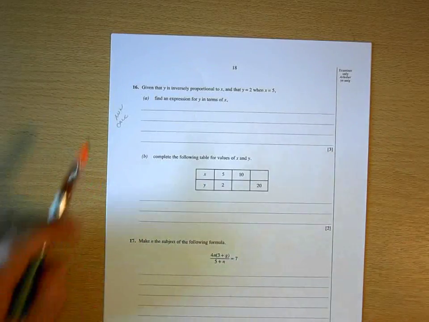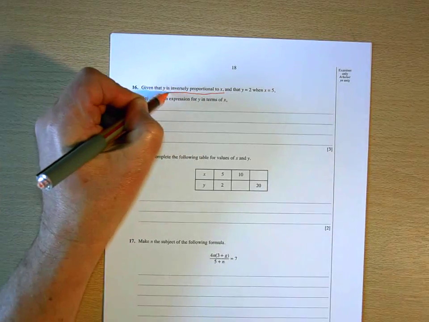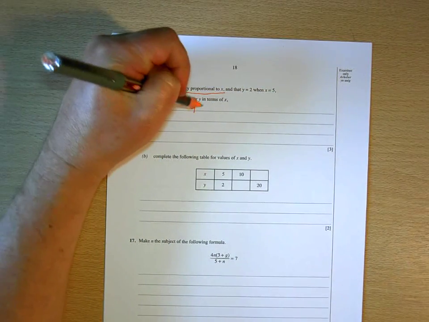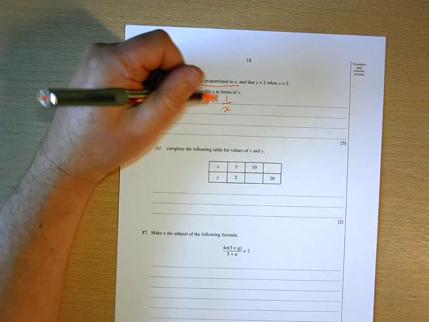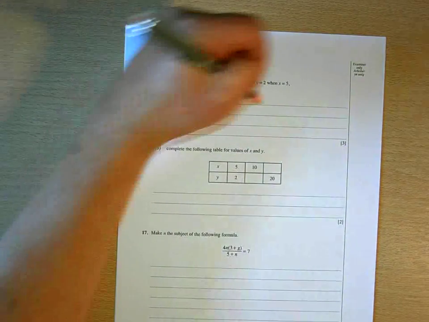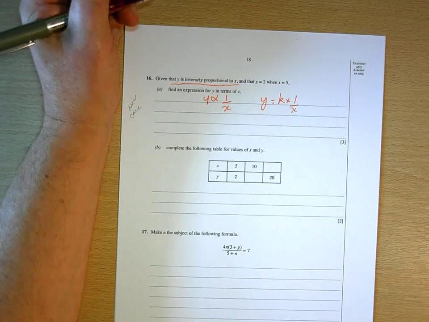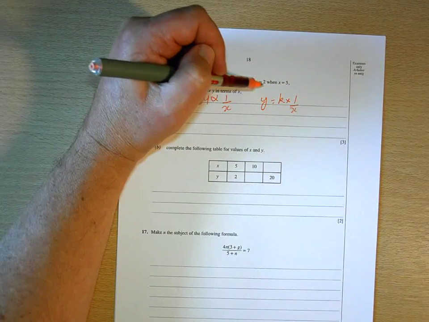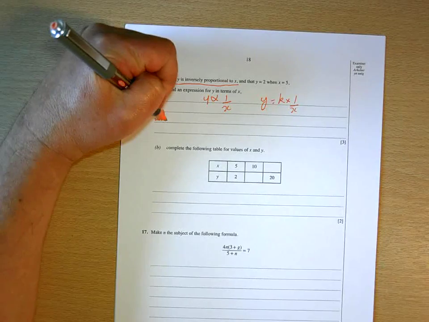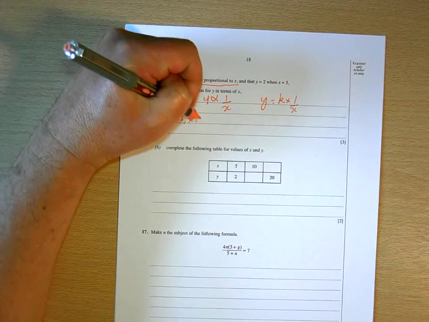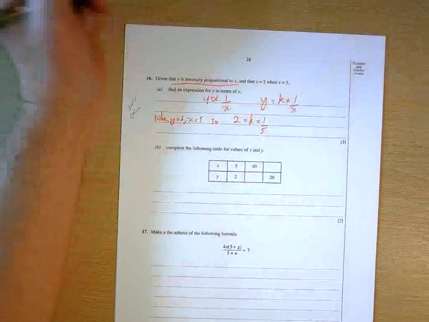So this question, same setup again, look. Y is inversely proportional to x. Y is proportional to 1 over x. I haven't got the proportional symbol, alpha, on my calculator, so I write that as y equals k times 1 over x. Now I need some values to work out what k is. I know when y is 2, x is 5. So 2 equals k times 1 over 5.